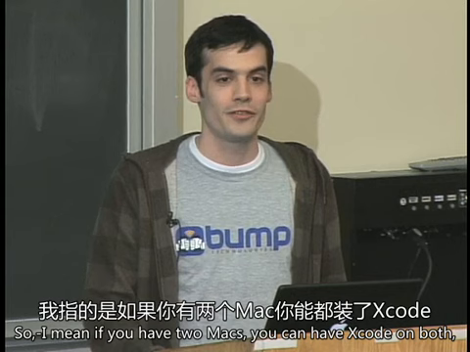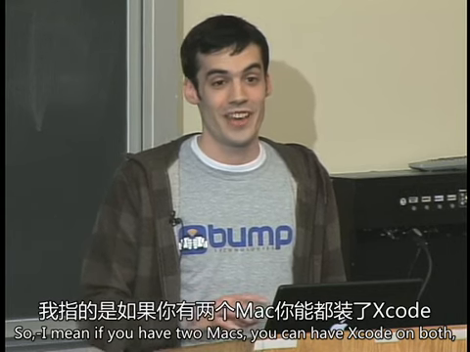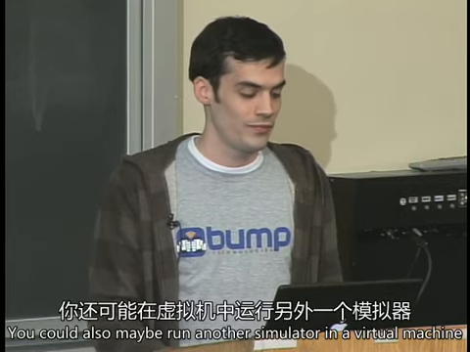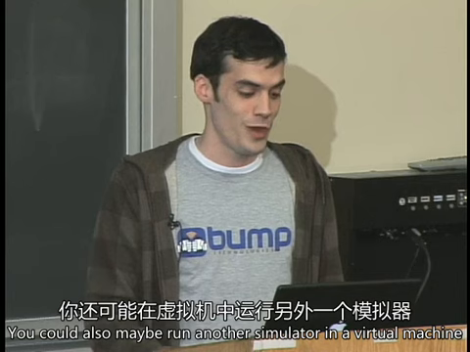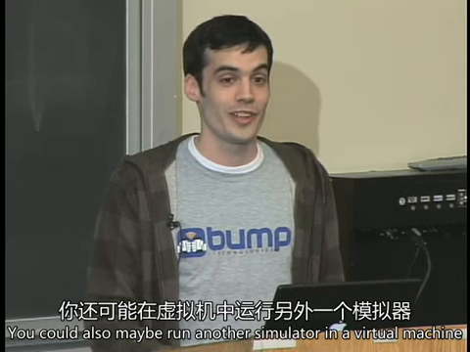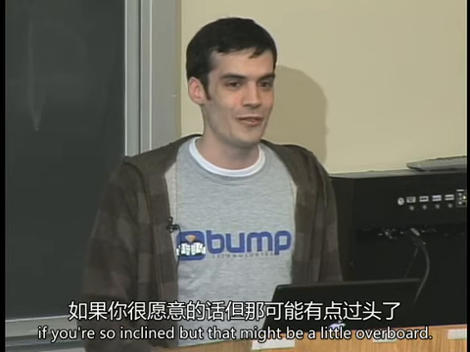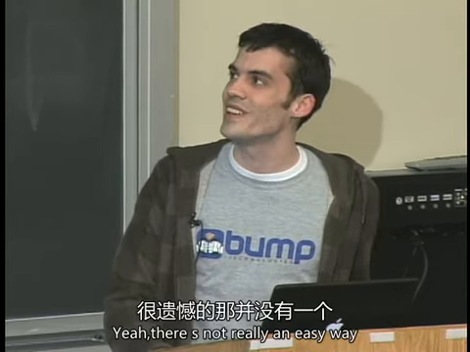So, I mean, if you have 2 Macs, you can have Xcode on both, install to both, and test from 2 simulators that are on the same Wi-Fi network. You could also maybe run another simulator in a virtual machine if you're so inclined, but that might be a little overboard. Yeah, there's not really an easy way to do it, unfortunately.